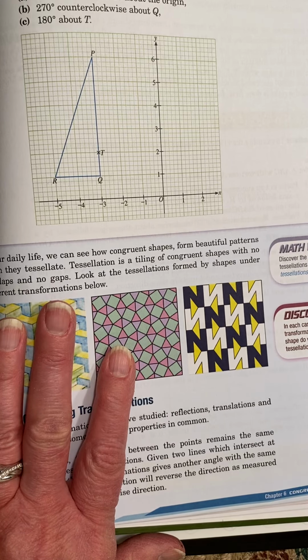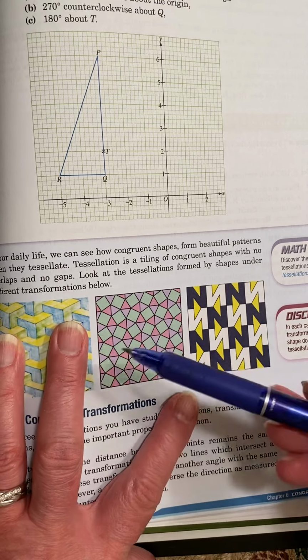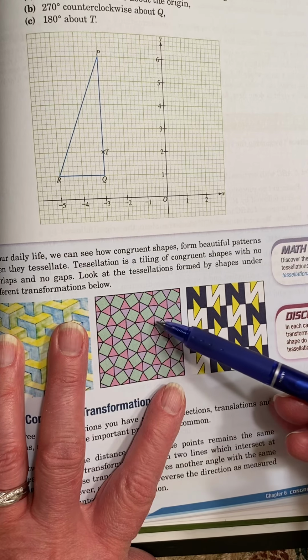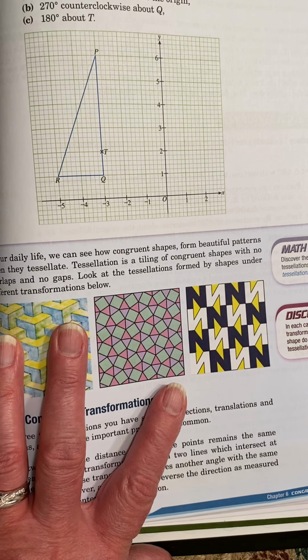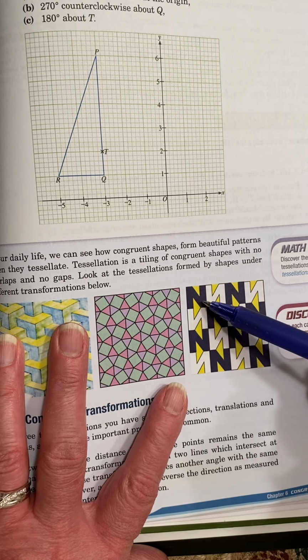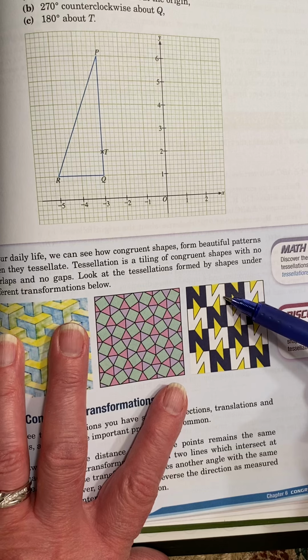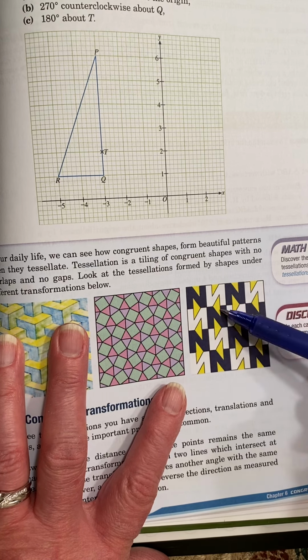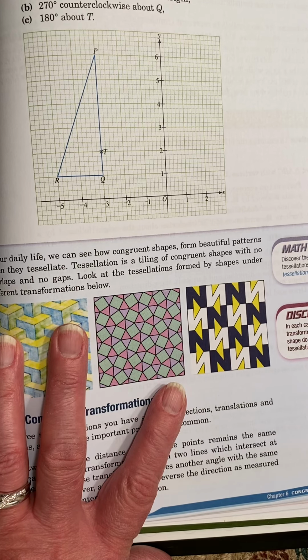You can also see little tracks with a center in there. You can see it all different ways. It's kind of a neat thing. And here you have the letter N and the flip of it, the mirror image of it, and then you have the triangle in between it, and it just keeps going and going and going.